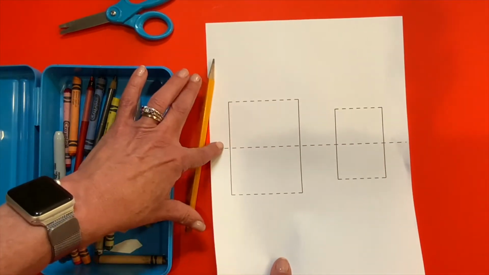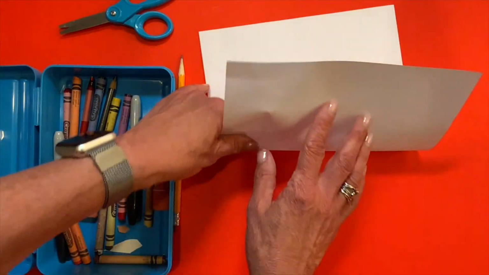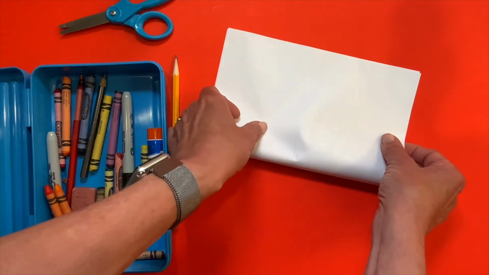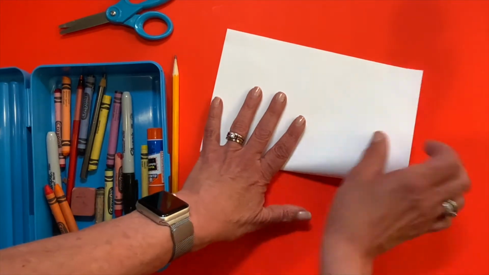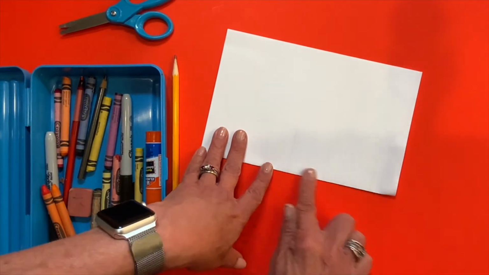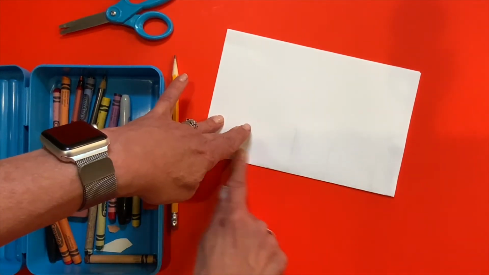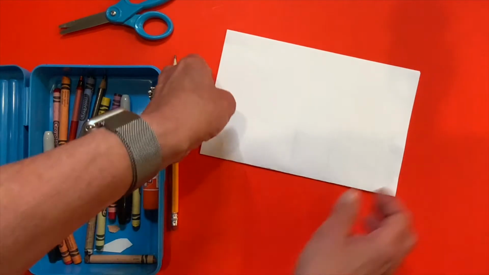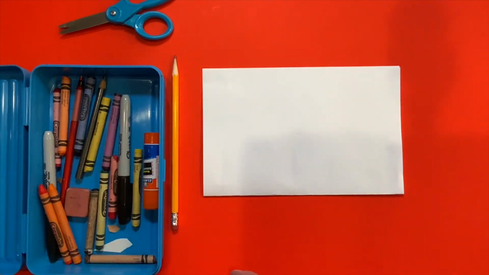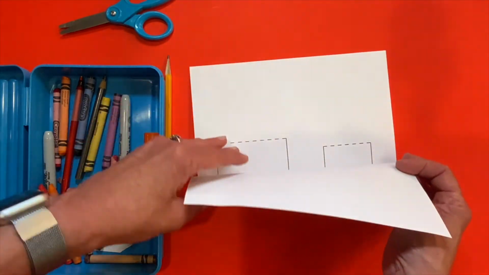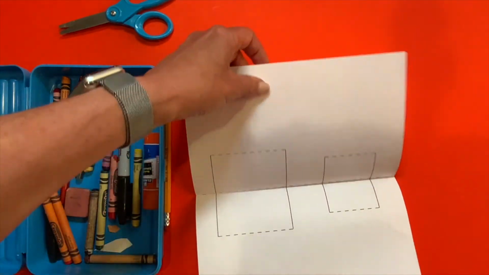Do you see this right here? That's the very middle of our paper, and we're going to make the bottom reach the top, match the corners, and fold like this. Press it well with your finger all the way across like that. So it's folded in half. Okay? I can't see any of those lines, can you? So let's open it back up. And you see where you folded it?